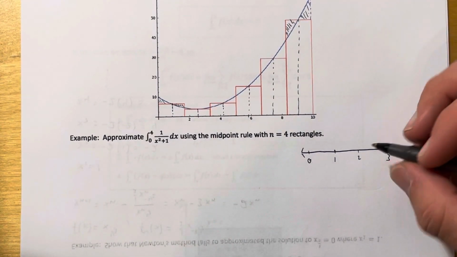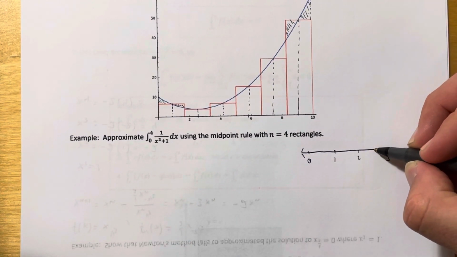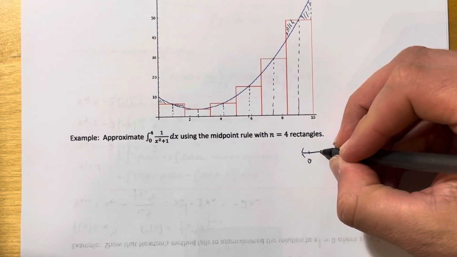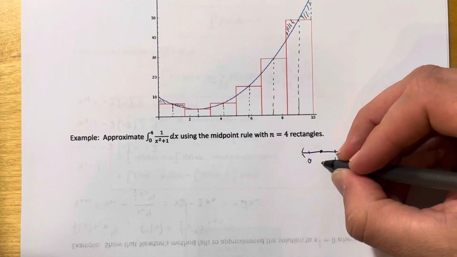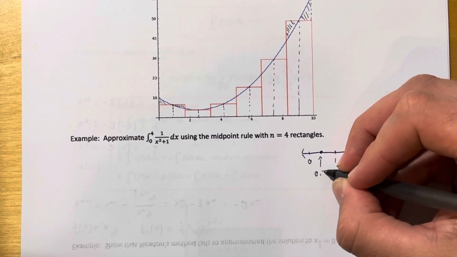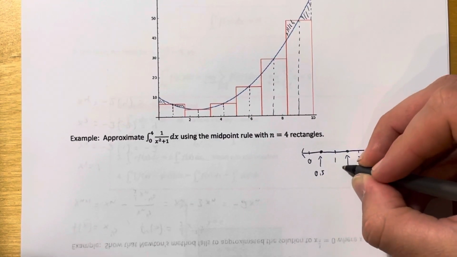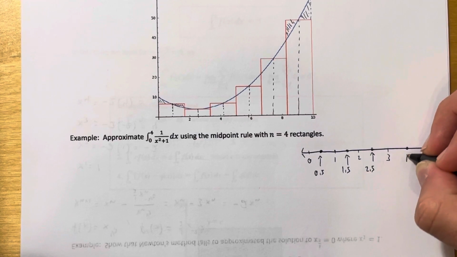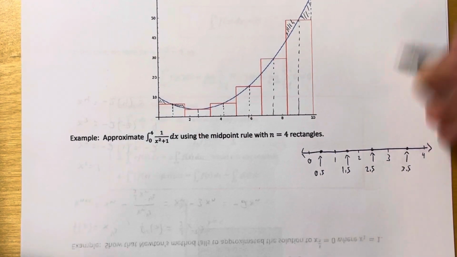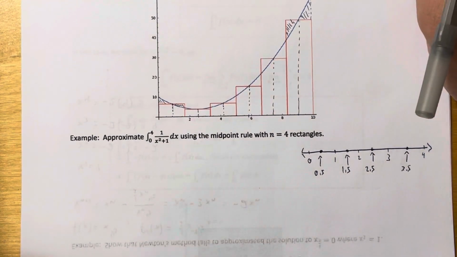What I want is the midpoint of each of these subintervals. Midpoints. I could use the formula, but it's easy enough to tell what they are. That's 0.5, 1.5, 2.5, and 3.5.